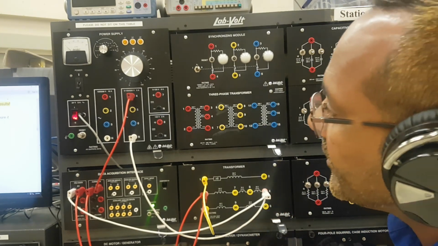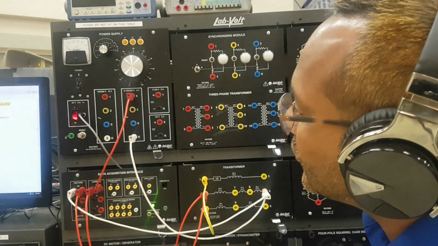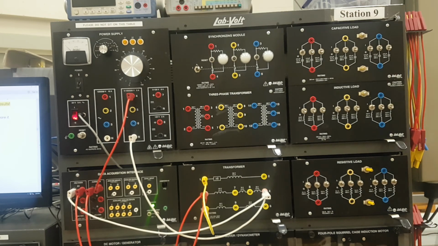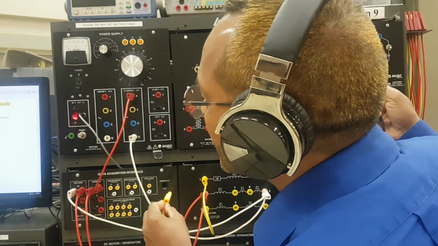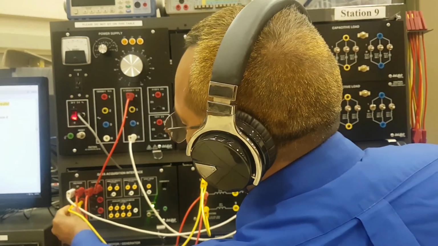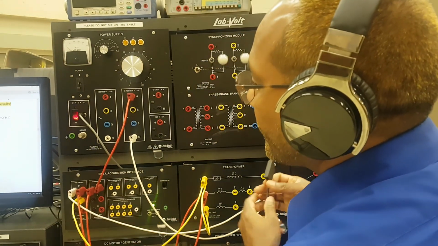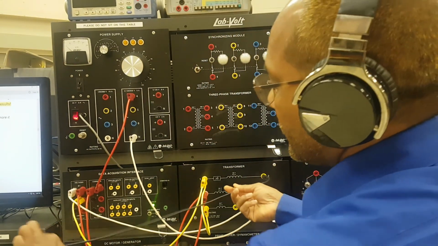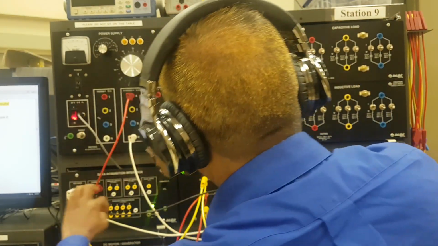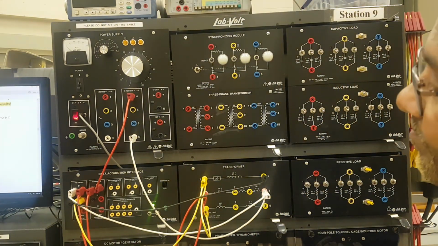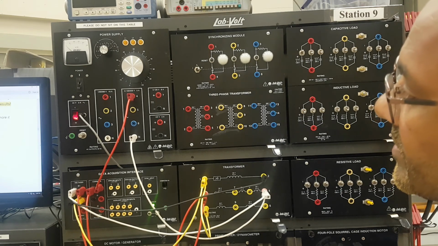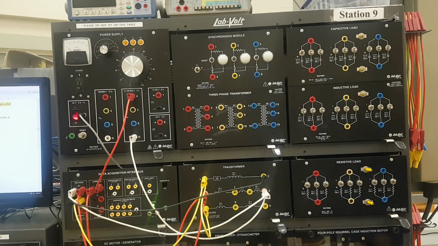So now E2 should be connected between 1 and 2. E2, so yellow and black. E2 positive, and that one black should be going to negative. Okay, it can fit there. And then E3 between 5 and 6, so that is blue and yellow.